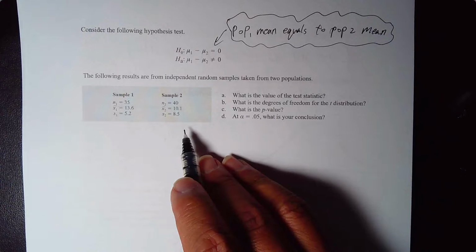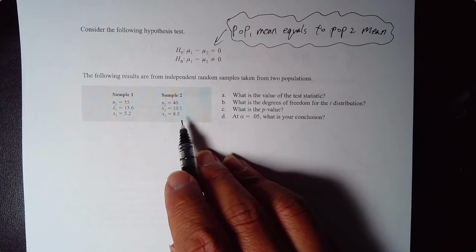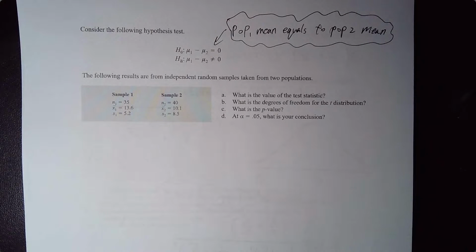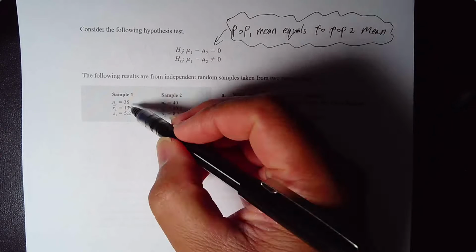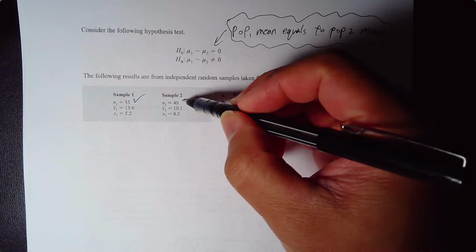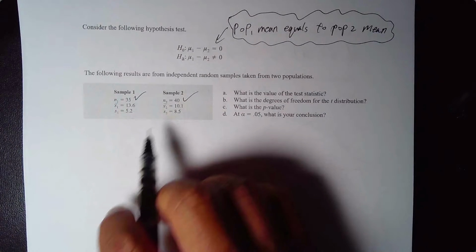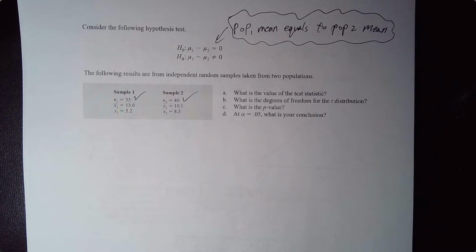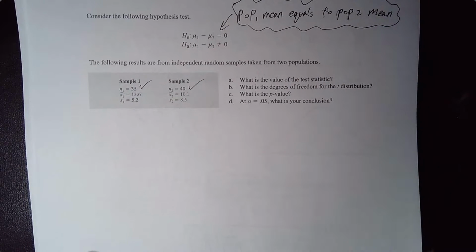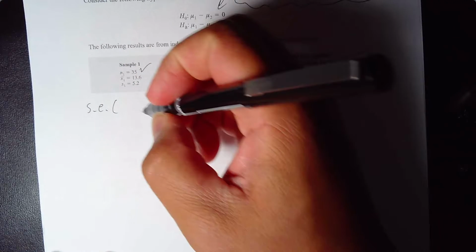Again, establish normality. Is our test statistic going to be normally distributed? Yes, greater than 30 here and greater than 30 there. We need both of these in order to proceed. So the first step is to calculate the standard error.